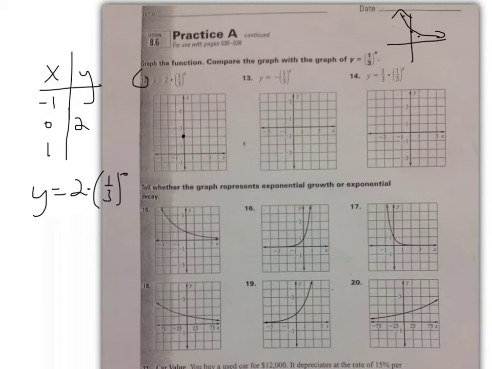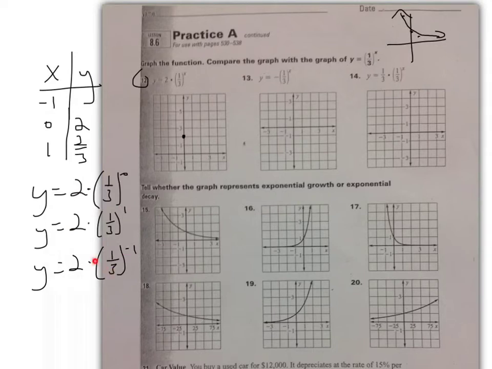Now if we use 1, we get y equals 2 times 1/3 to the first. Look at this, 1/3 to the first is 1/3, and 1/3 times 2 is 2/3. So we get (1, 2/3), and finally, y equals 2 times 1/3 to the negative first. What you do is you flip it upside down. So it's going to be 3, and 3 times 2 is 6. So we have (-1, 6), (0, 2), and (1, 2/3). You finish this off, and that's what it's going to look like.